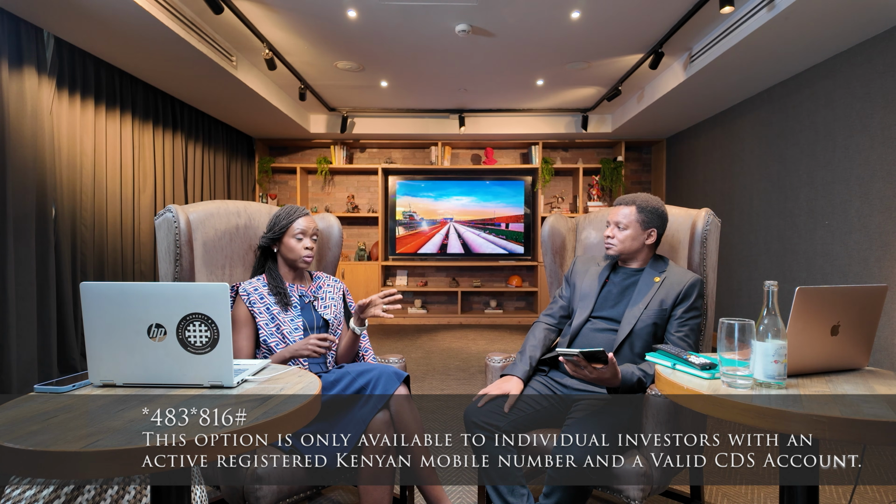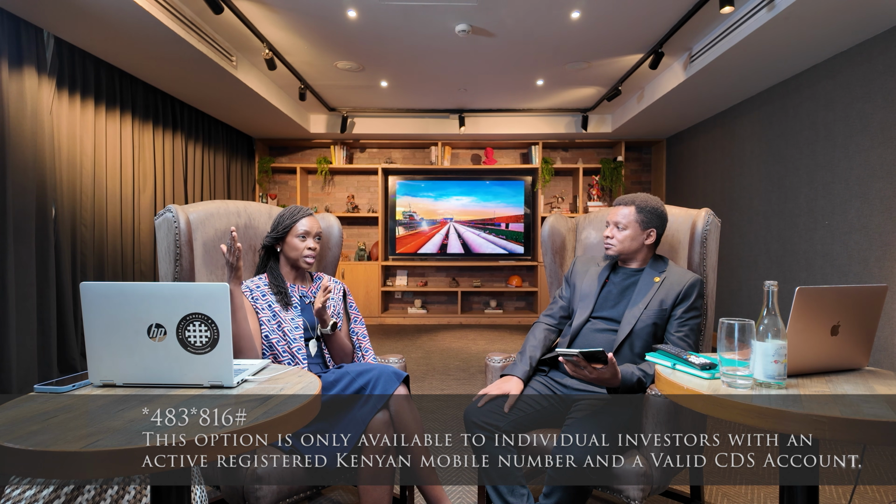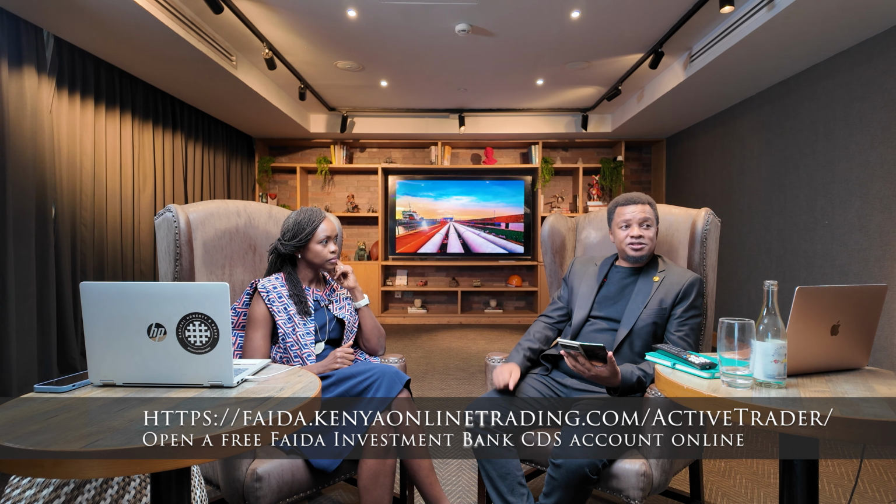So in the IM, by the way, in the appendices, maybe appendix 4, we've listed all the authorized selling agents. So you can open an account with any of those. Once you've got an account with any of those, then you can proceed with this process. Or you can go on the Faida Investment Bank link. And if you want to open up a CDS account from wherever you are in the world, you can click on that link.